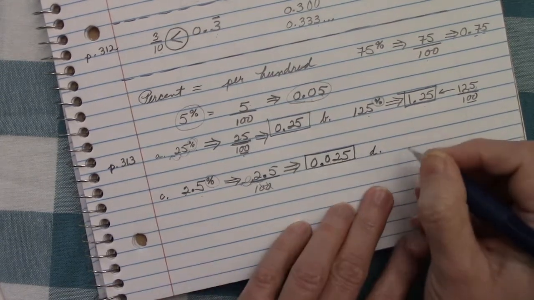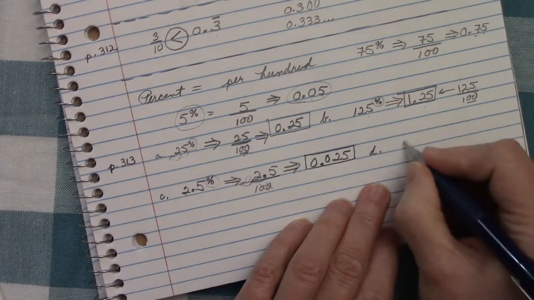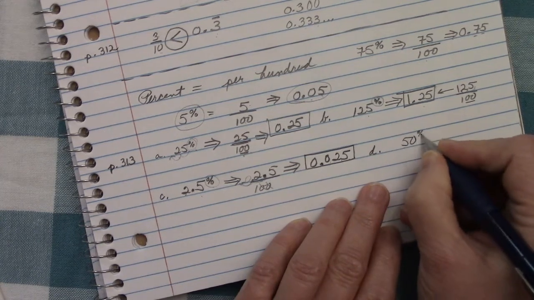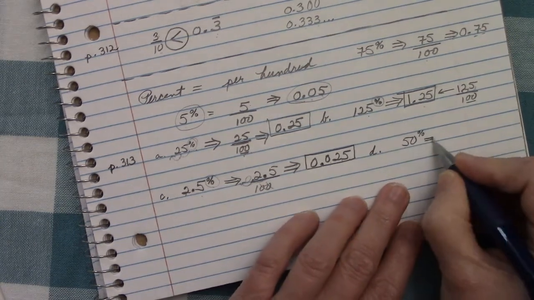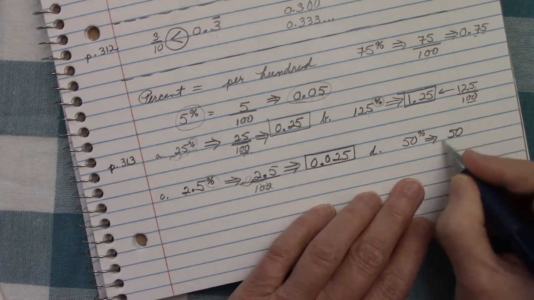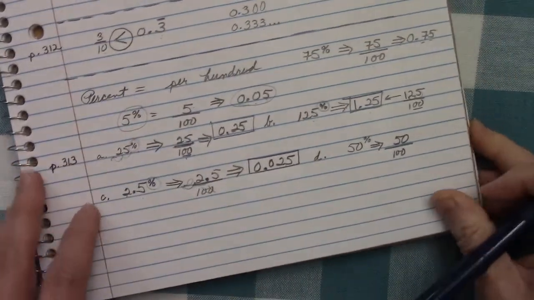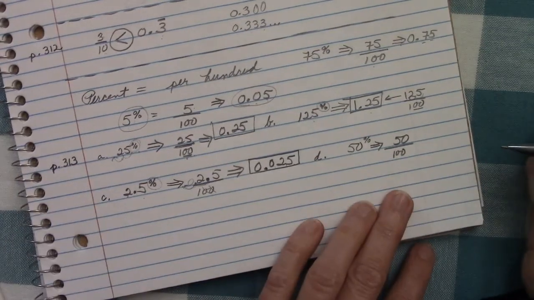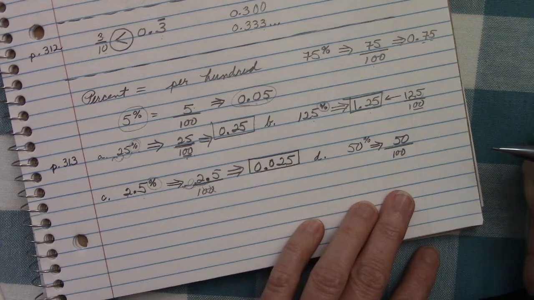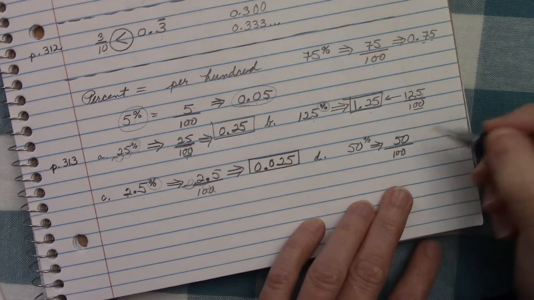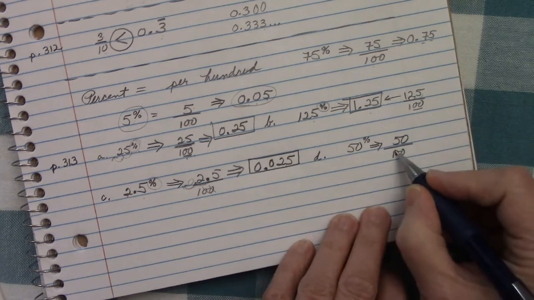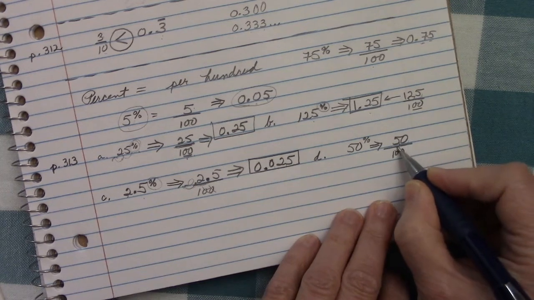Okay, letter D asks us to take 50% and change that to a decimal. Again, that's going to be 50 divided by 100. Now what's different about this one is that I think you can see this should be reduced, shouldn't it? Well, maybe not. 50 divided by 100, we're going to move the decimal point 2 places.